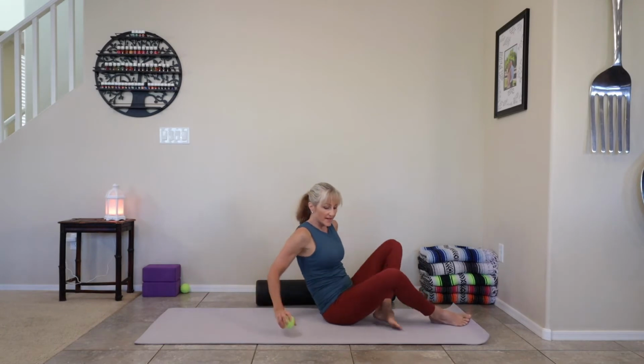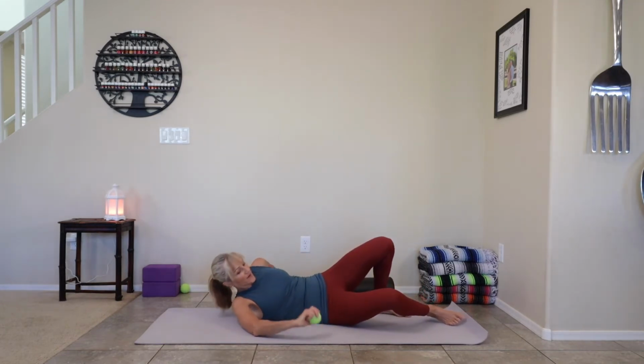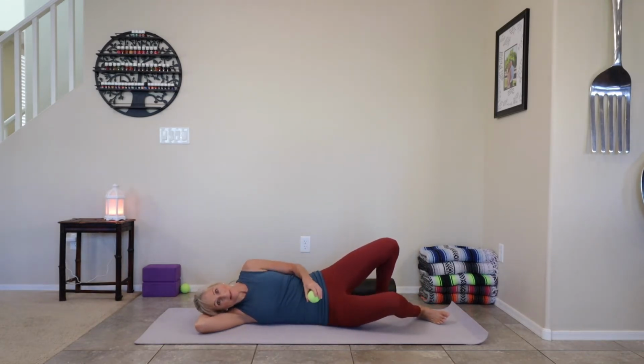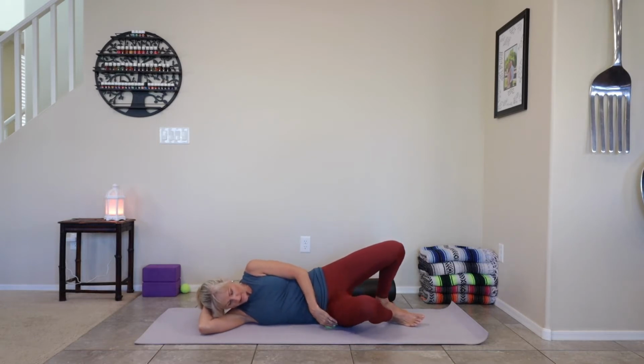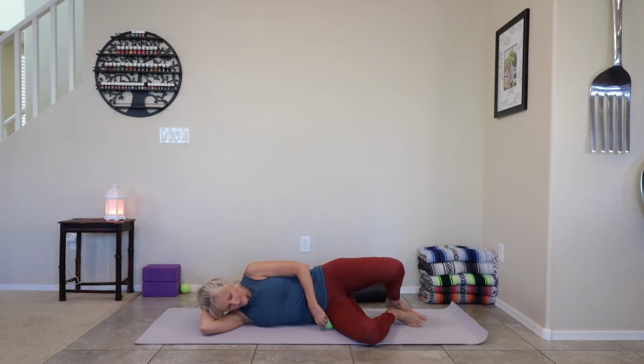And then go ahead and come all the way up. And we're just going to switch sides. So let's try the other side and notice the difference. So I'm going to drop onto my right hip, drop my head on, support it, bend that right knee. So you want to get that tennis ball right into that spot where your leg bends, so you can lay on it. And then you're going to drop onto it.